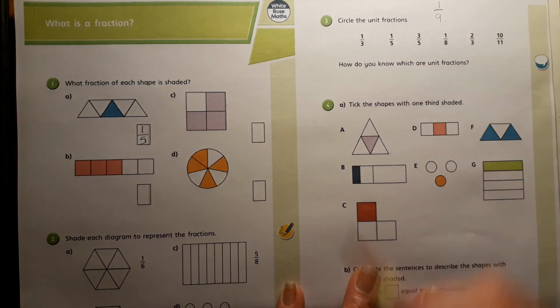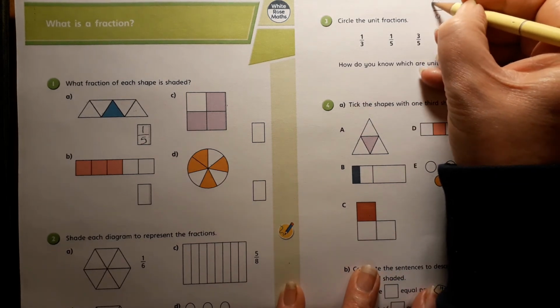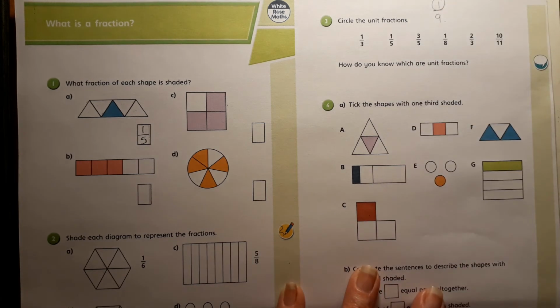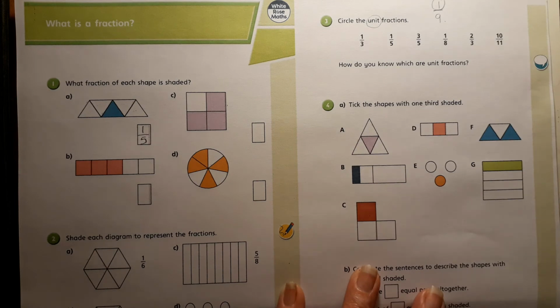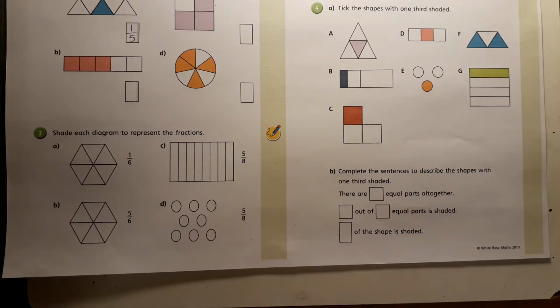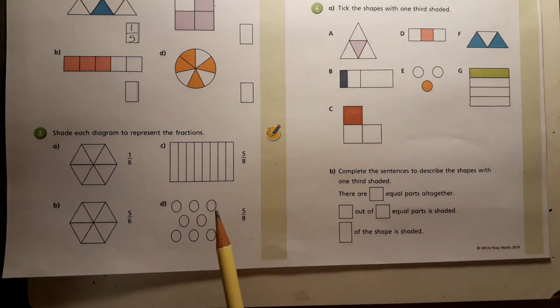So I'll just put 9 as the denominator, 1/9. As long as it has a numerator which is 1, it is a unit fraction. And I think we should be okay for number 4. Just remember that something is only divided into thirds if it is in 3 equal parts.